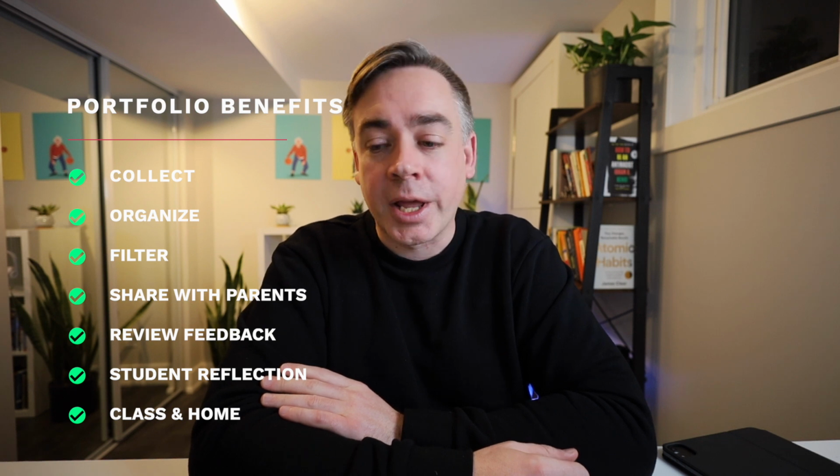I think Portfolio is really a brilliant and underutilized tool in Brightspace. There are just so many great ways to collect, organize, and filter through learning, share with parents and guardians, potentially look at feedback, and have students reflecting over time on their learning. I just think there are so many options for it.